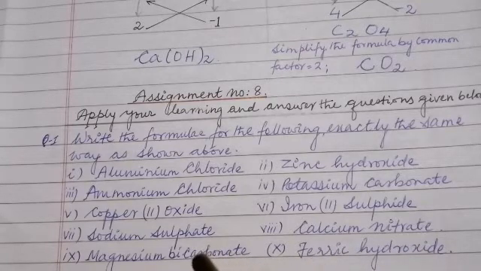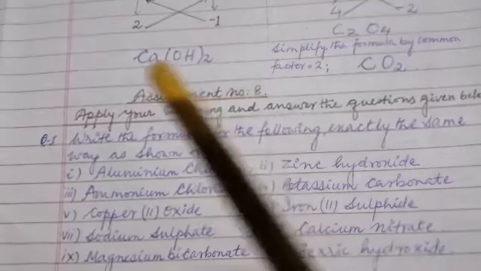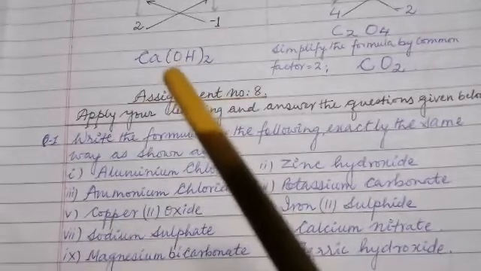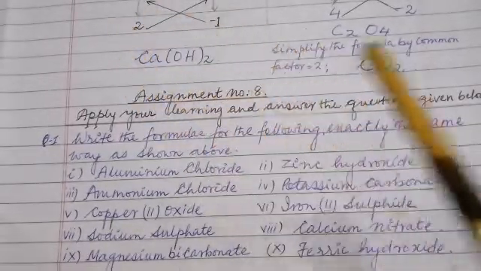Please write the answers neatly and correctly as I have done it in this particular format. So you also do it the same way.